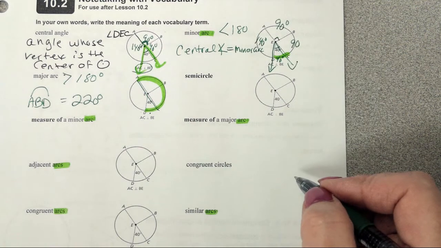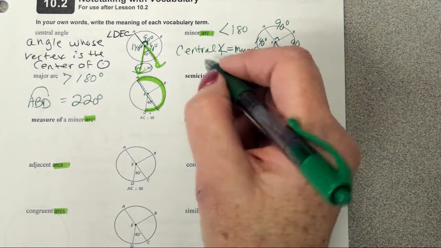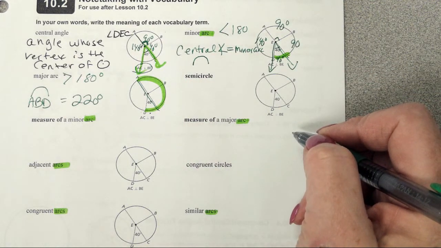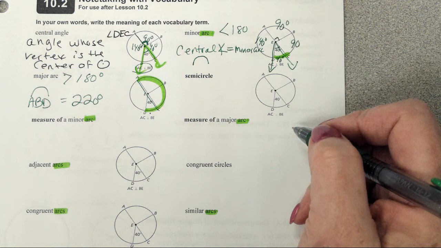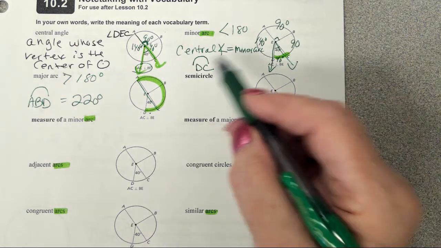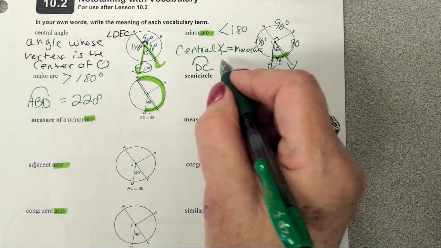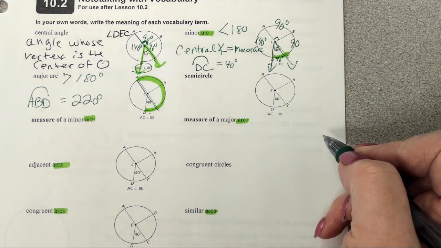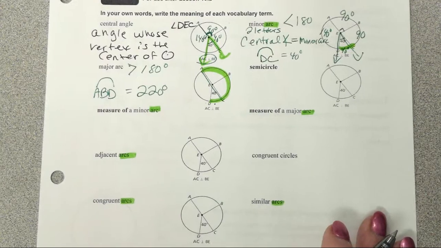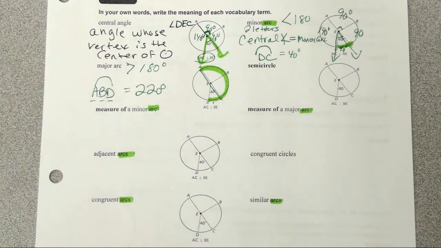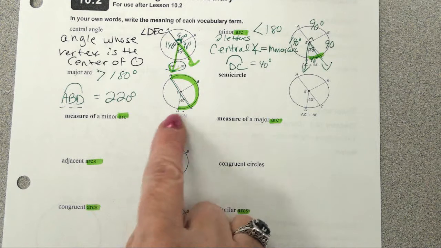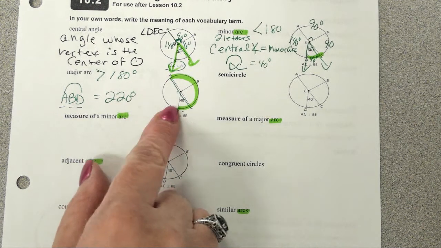Oh, and another thing, with a minor arc, when we're trying to write that, we just use like part of a curve for the symbol. So just like we did segment, that's the symbol for that. So if I was talking about arc DC, then I would write that little curve and DC. And arc DC was 40 degrees. So a minor arc uses 2 letters. A major arc uses 3 letters. Because if I only said arc AD, how would you know to go on this side or to go this way?